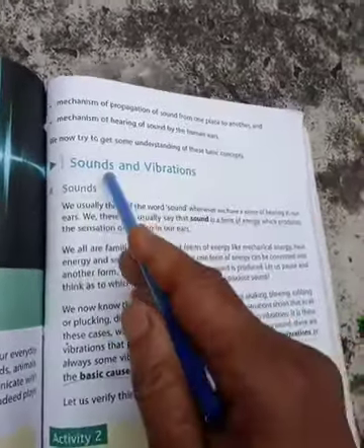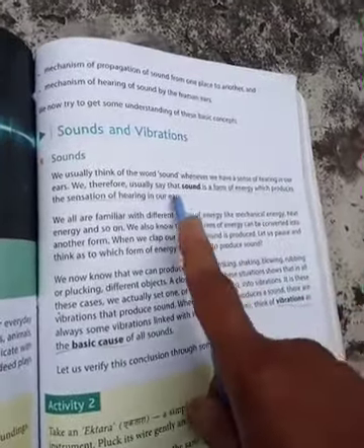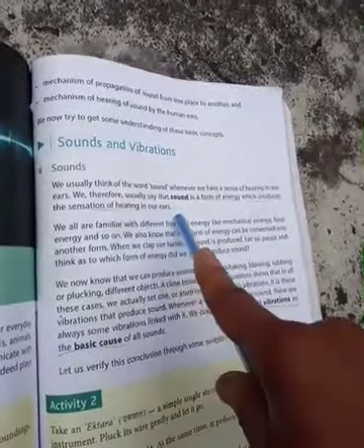So let's come to sound. We usually think of the word sound whenever we have a sense of hearing in our ears. We therefore usually say that sound is a form of energy which produces the sensation of hearing in our ears. What is sound? तो यहाँ देखो यही definition लिखोगे जरूरत पड़े तो. So what is sound? Sound is a form of energy which produces the sensation of hearing in our ears.